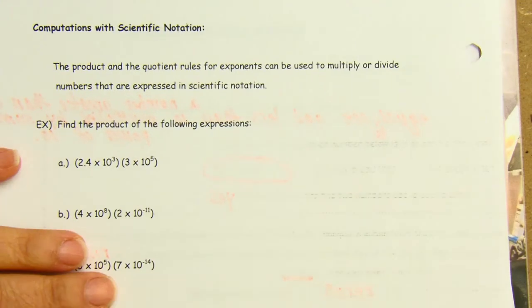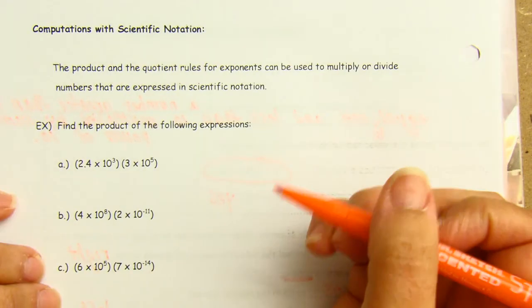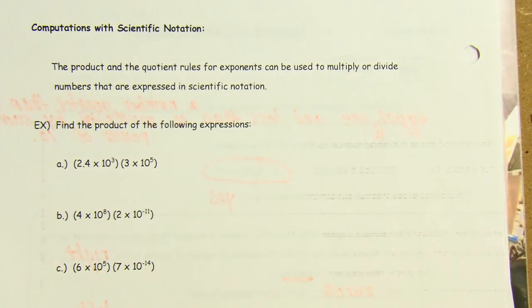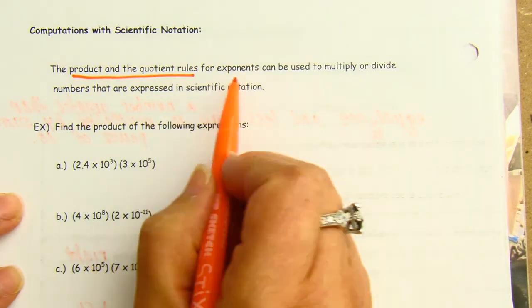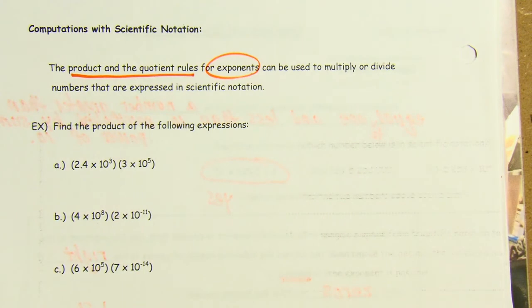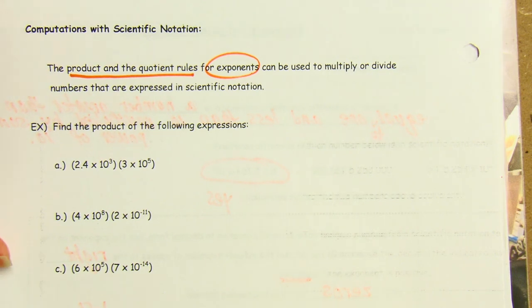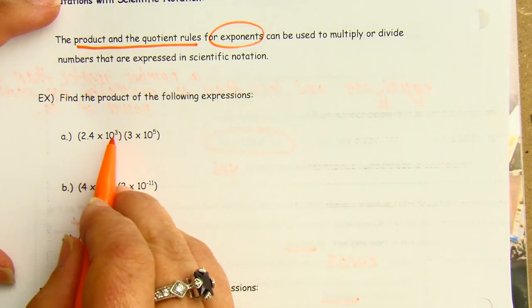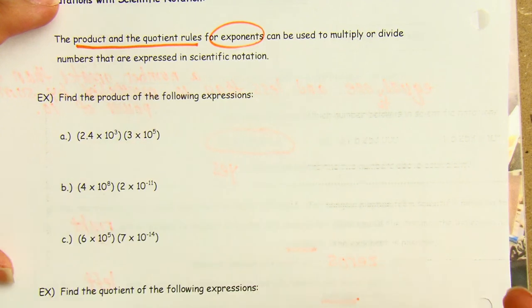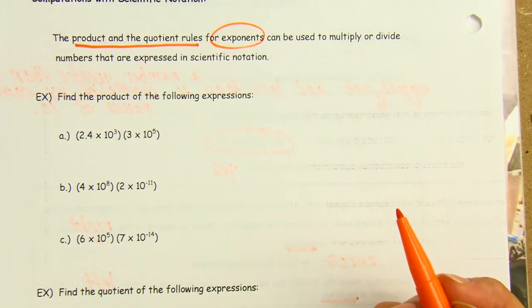Computations with scientific notation. The product and the quotient rules for exponents can be used to multiply or divide numbers that are expressed in scientific notation. That's why we had to do all the stuff with the properties of exponents. We're going to find the product of the following expressions. This is 2.4 times 10 to the power of 3, and this is 3 times 10 to the power of 5. Multiplication is commutative. You can move it around.